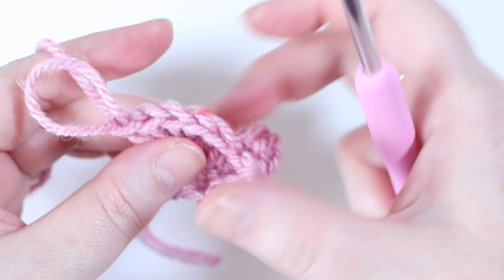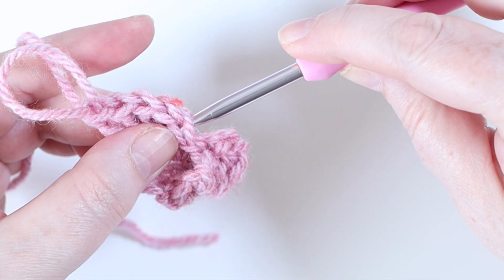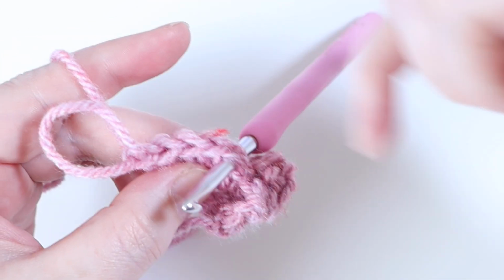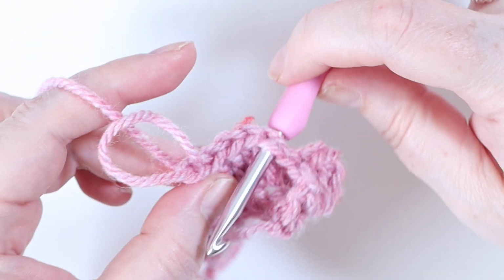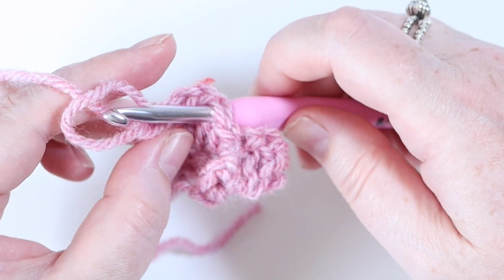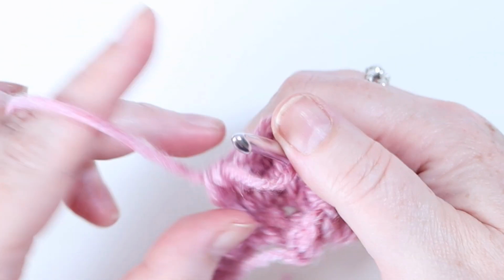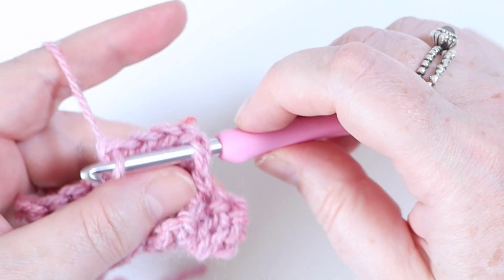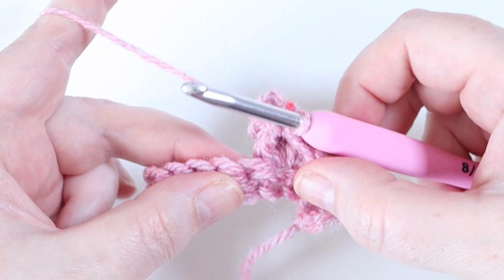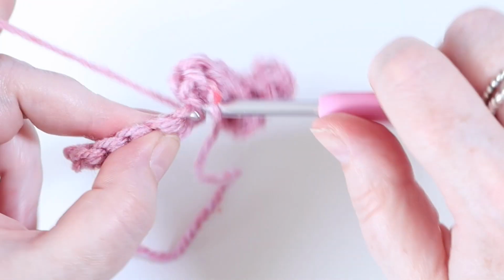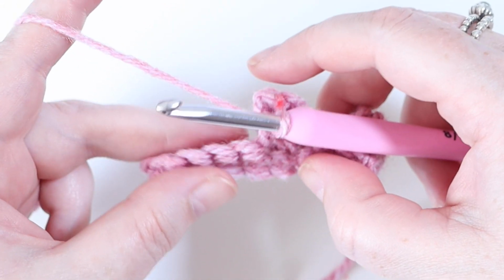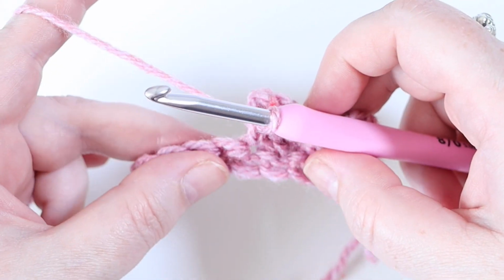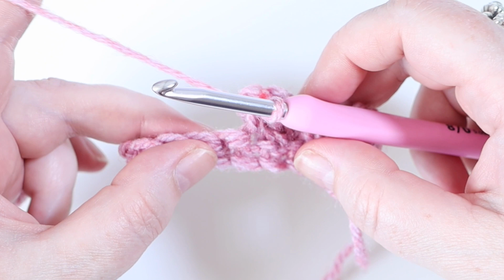And then you're going to insert your hook into the very first treble that you did from back to front. Remember, if you need to, count back the stitches on the top. So once you've put your hook through the first treble from back to front, pop the loop back on your hook and tighten up that loop and pull the loop through the very first treble crochet. And then you're going to place a double crochet in the next stitch. Obviously you can space these out as far apart as you want to. I'm just trying to show you on this sample how we would secure the last part of the stitch.